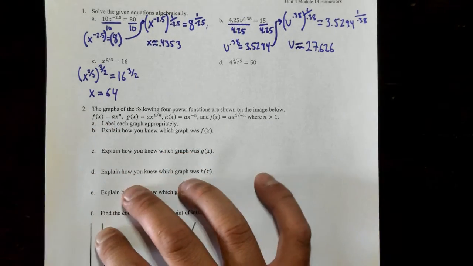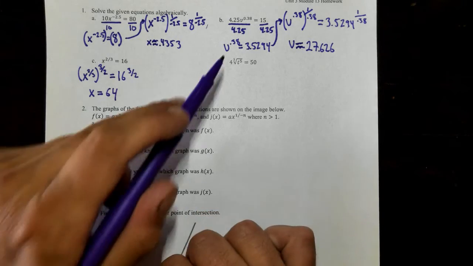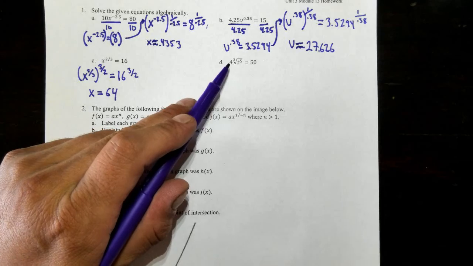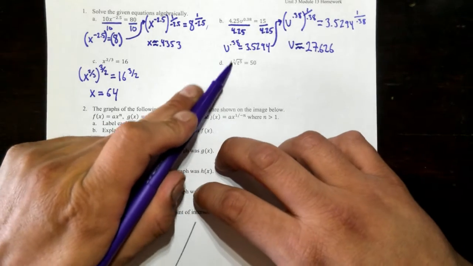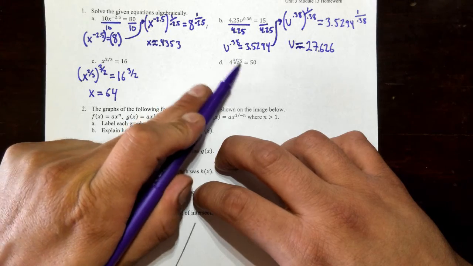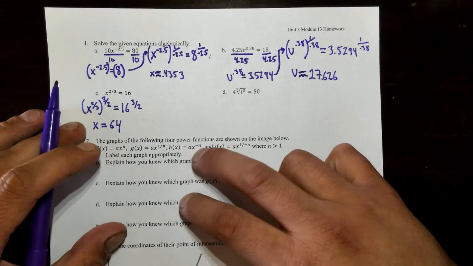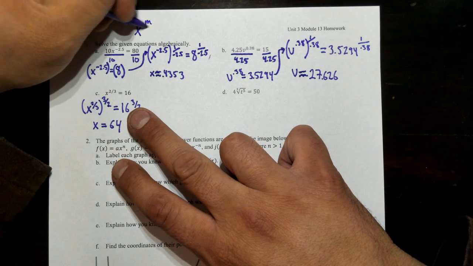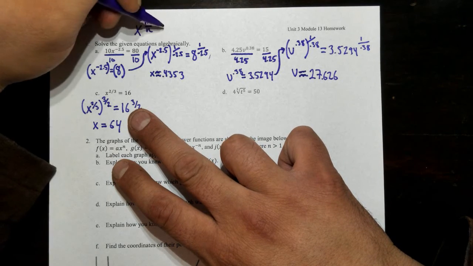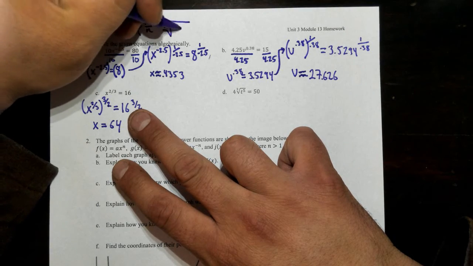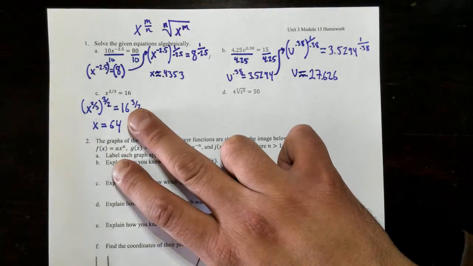And then finally D. This is what I'm going to do to D first. So recall that we can have two different forms of an exponent. We can have an exponential form, which say we have x to the m over nth power. We can rewrite that as taking the nth root of x to the mth power.